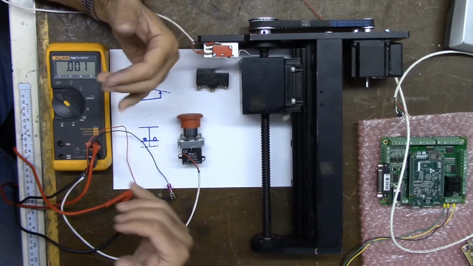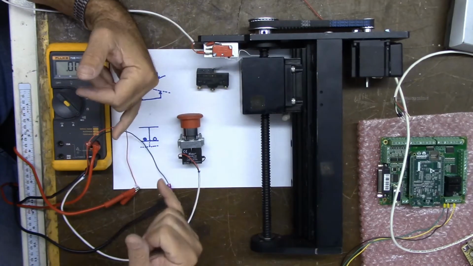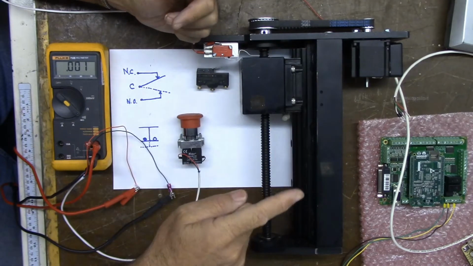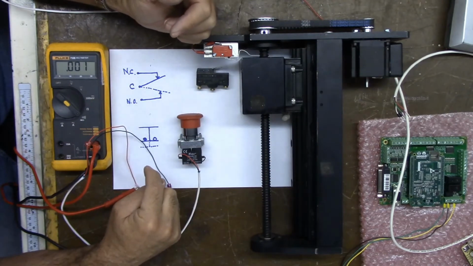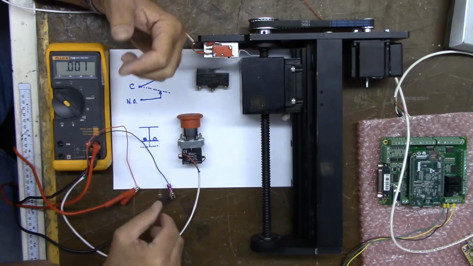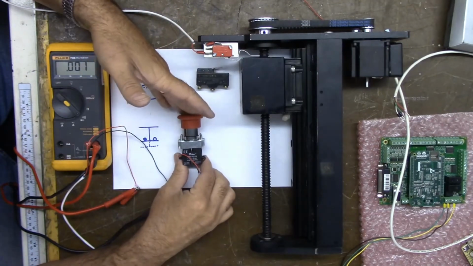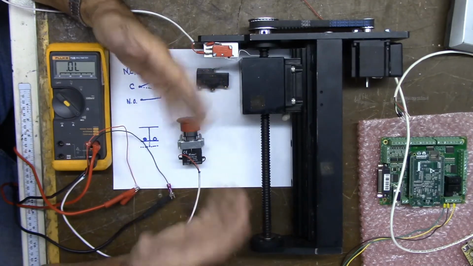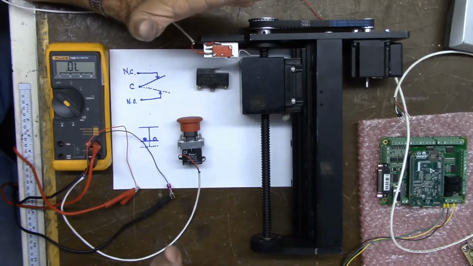Machine is happy. Your control is looking for a normally closed circuit. In other words, it's sending a signal out and it's coming back. All right. The reason why this is important, again, we push the button, it opens. It's opening the circuit. The control sees it. Oh, I have an e-stop state. I'll stop.